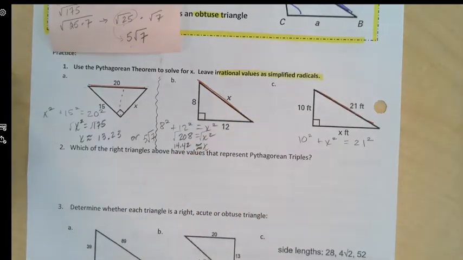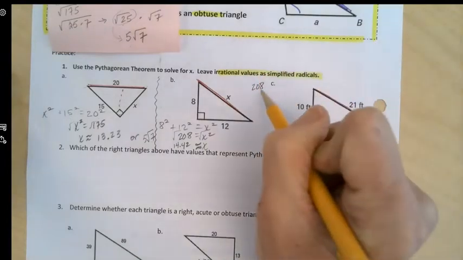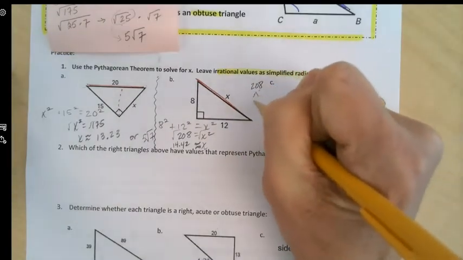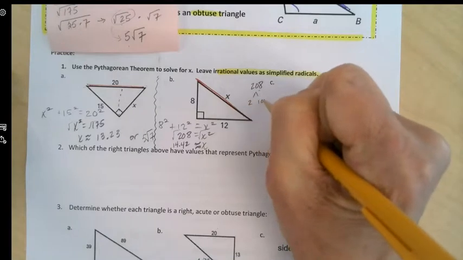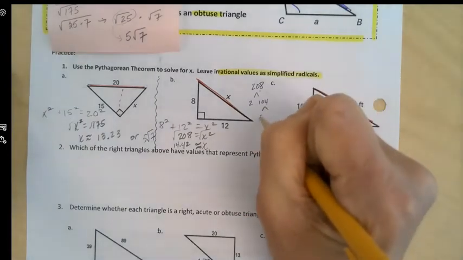Let's go ahead and simplify the radical and see if that makes sense to me. 208, I know right away it's an even number. So when I take 208 and I divide it by 2, I get 104. 104 is also even, so I'll divide that by 2, and I get 52.